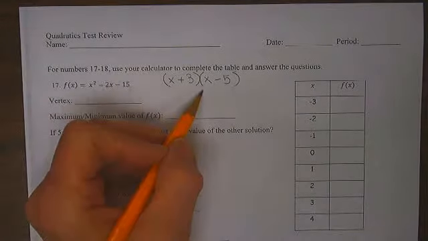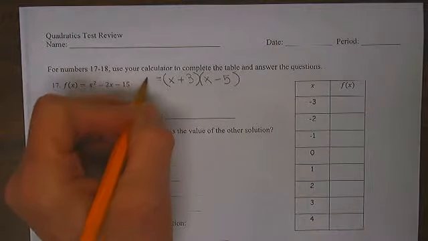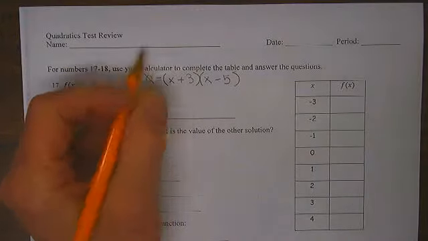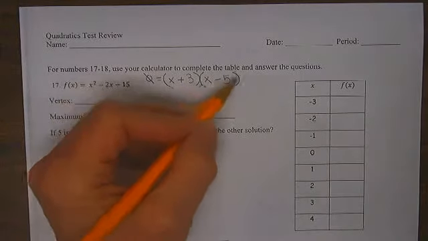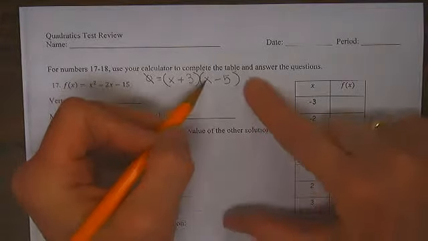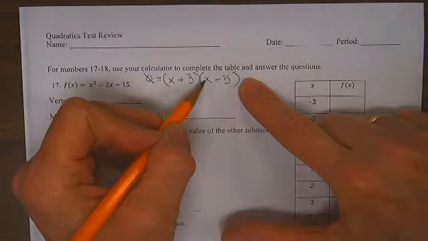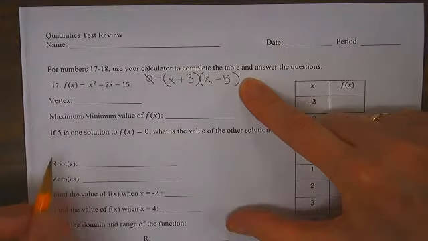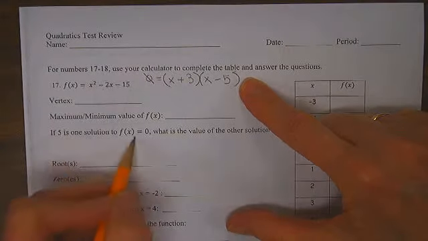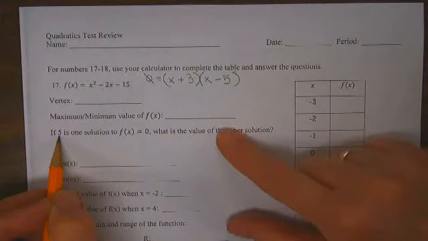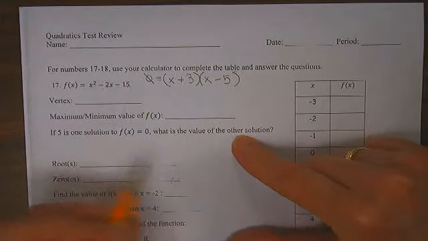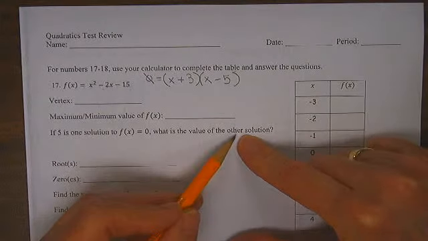So, what are the solutions? If this equals 0, either this has to be 0 or that has to be 0. If x minus 5 is 0, and here is our 5, then what is the value of the other solution?